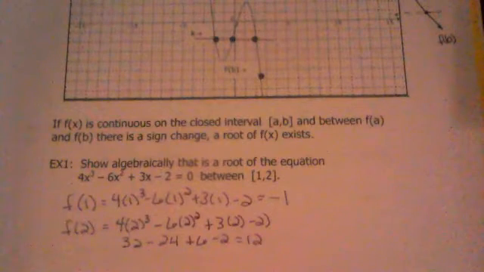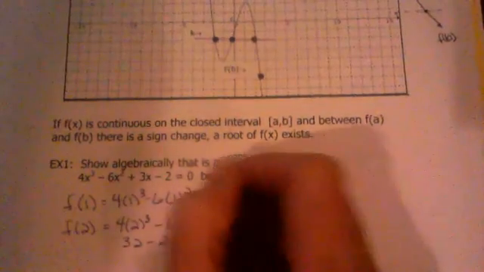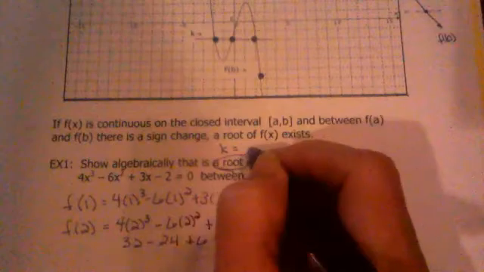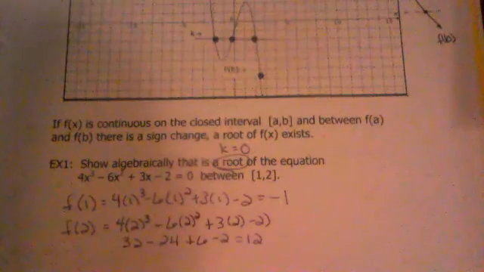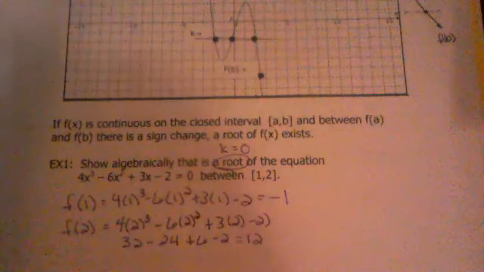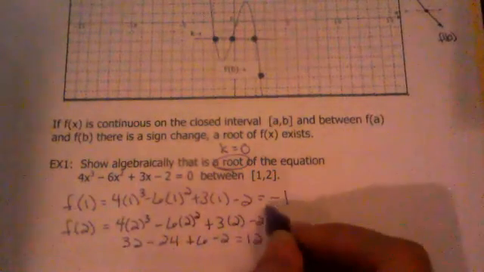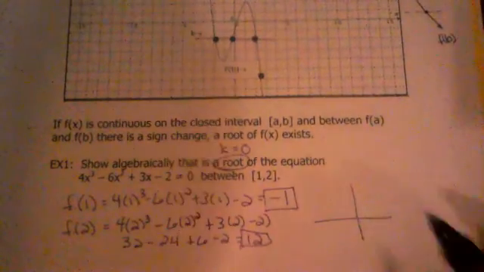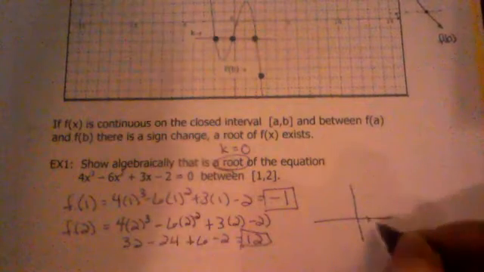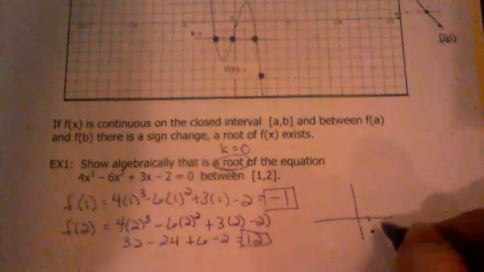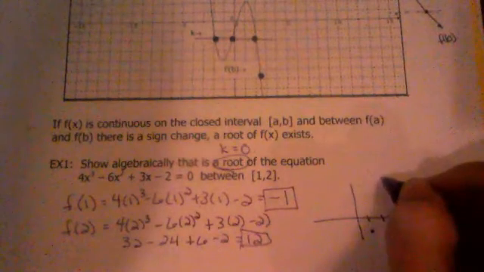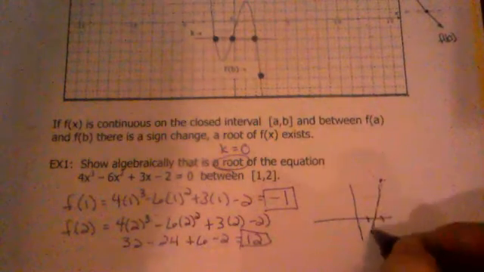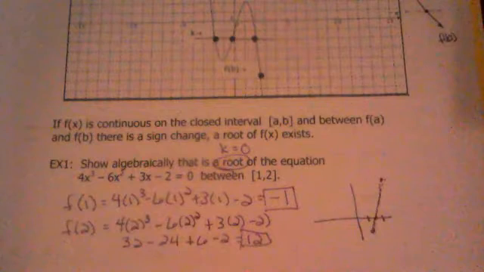All right. So what it asked was, is there a root? Well, a root has that k value equal to 0, right? The output value on the x-axis is 0. So all we have to know here is that our output went from negative 1 to 12. Or if I were graphing it, when x is 1, I was at negative 1. When x was 2, I got positive 12. So therefore, this graph has to have a root. It has to go through 0.